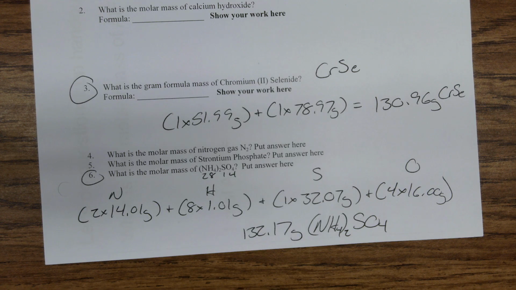Selenium gives me a -2 charge. My charges cancel each other out, so I have 1 chromium, 1 selenium atom. 1 times 51.99 grams for my chromium, plus 78.97 for my selenium, gives me 130.96 grams of my compound.